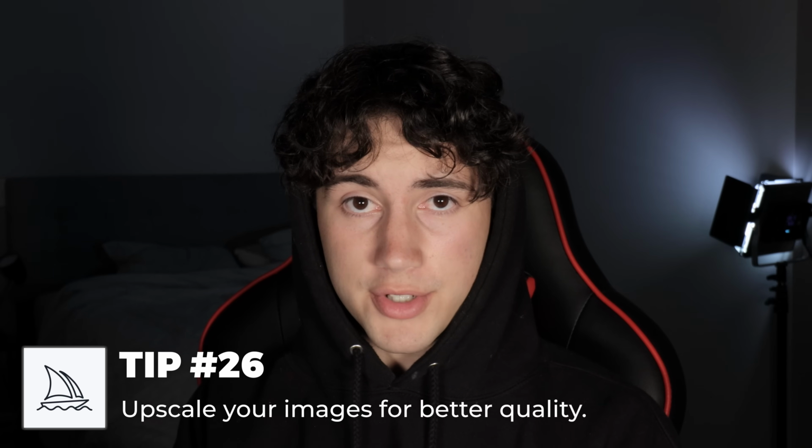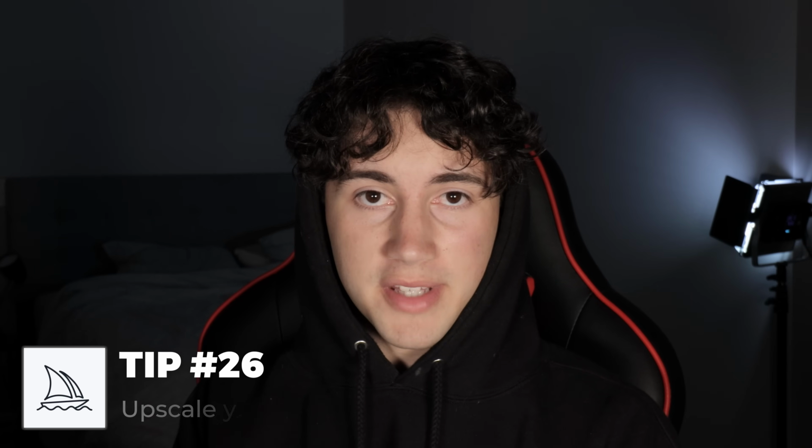Midjourney tip number 26 is to upscale your images for better quality. And I know this seems like a very basic tip for most of you, but if some people don't know this, then it's very important in order to get the highest quality images that you're looking for.